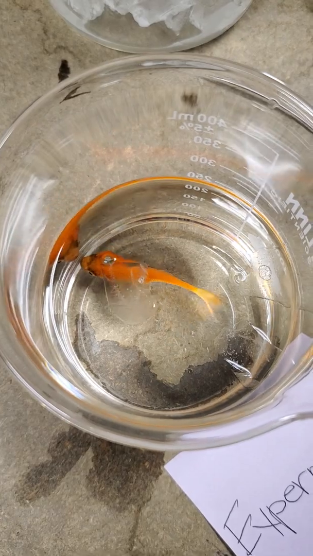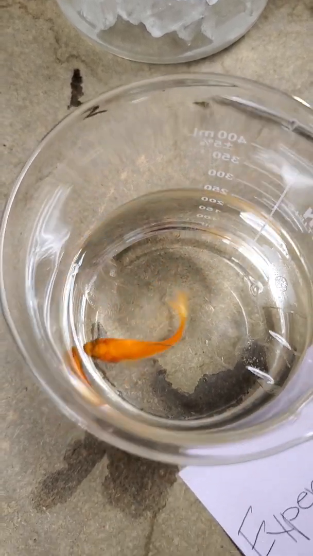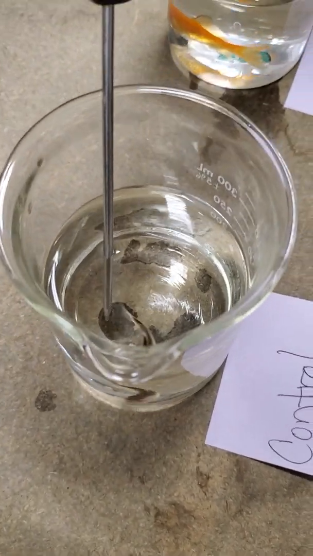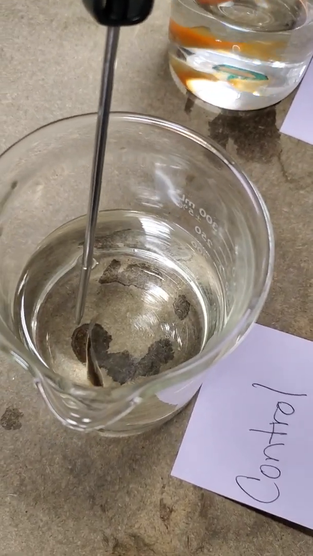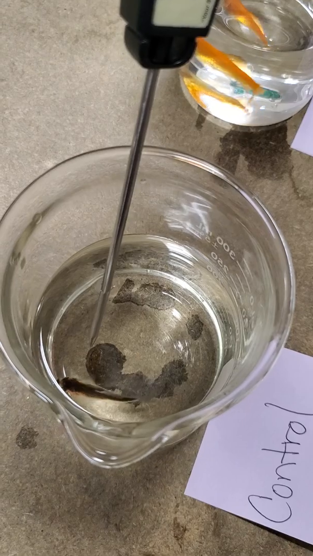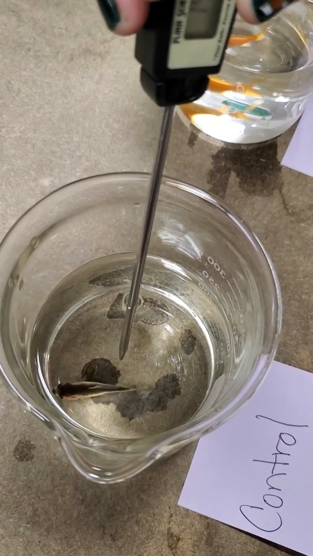And time. Okay, now we are going to go back to our control goldfish, and we are going to get the temperature once more. It probably won't change that much.